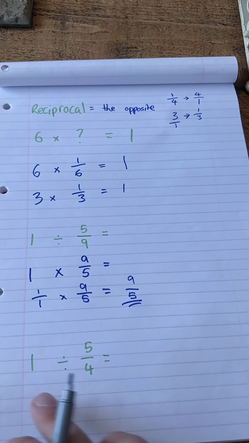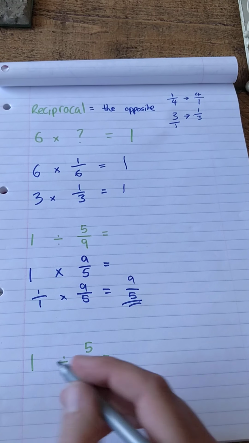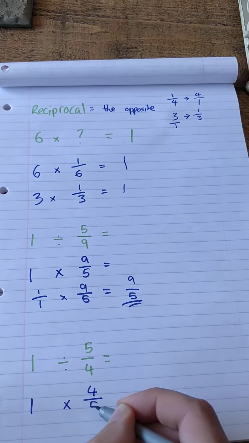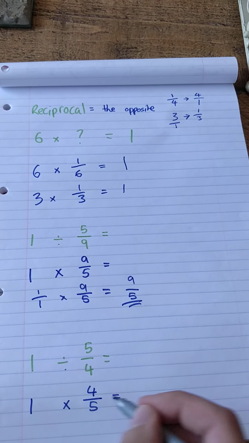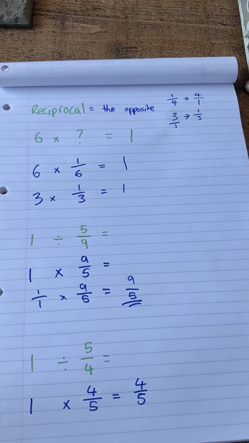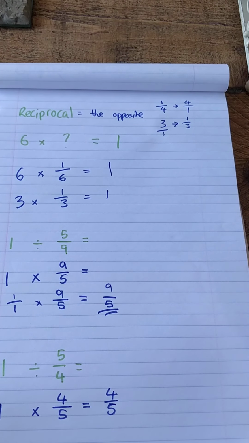And for this bottom one down here, again, you multiply by the reciprocal. So this is 1 times 4/5, which is equal to 1/4. So the answer is 4/5. Okay, it's as easy as that. Hopefully that makes it a little bit more straightforward.